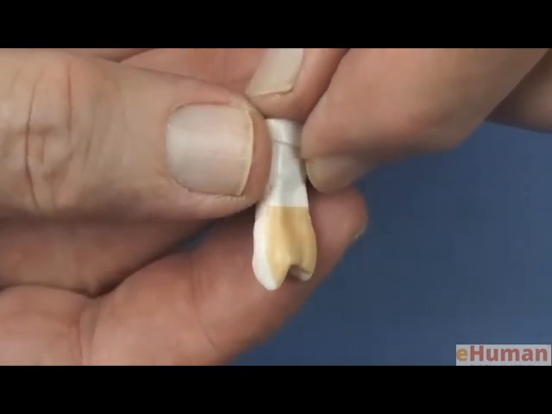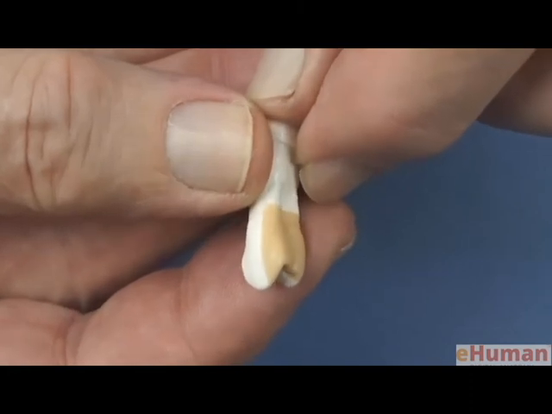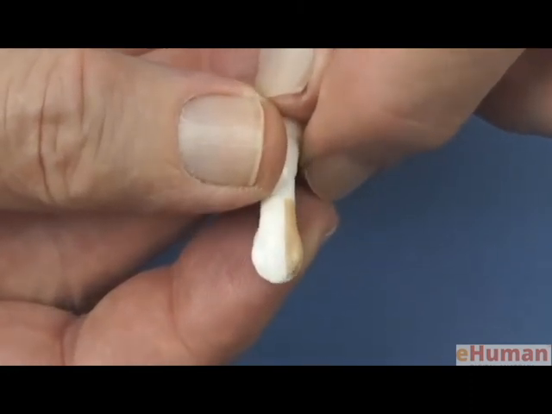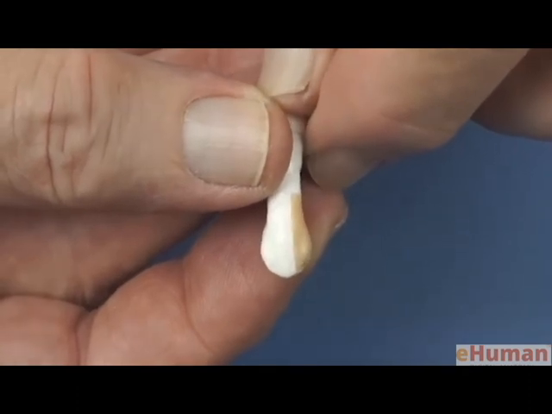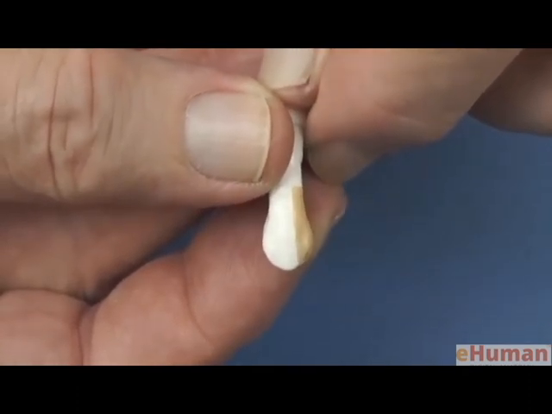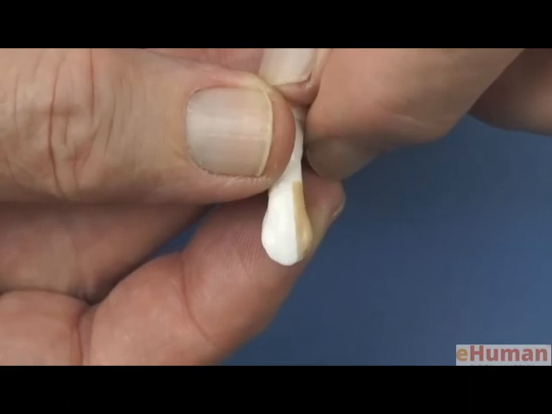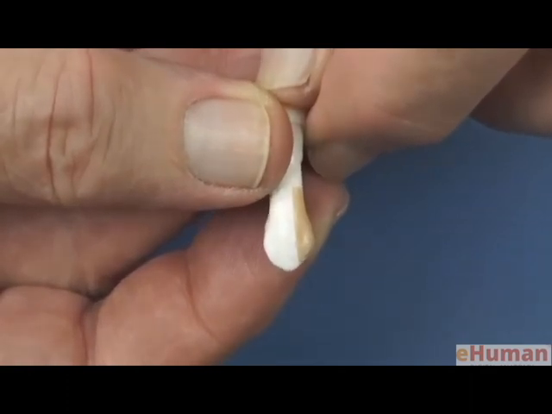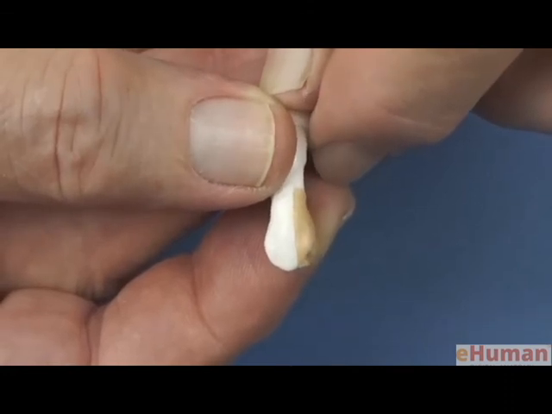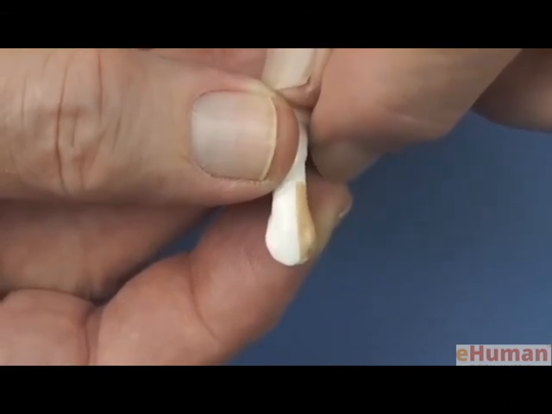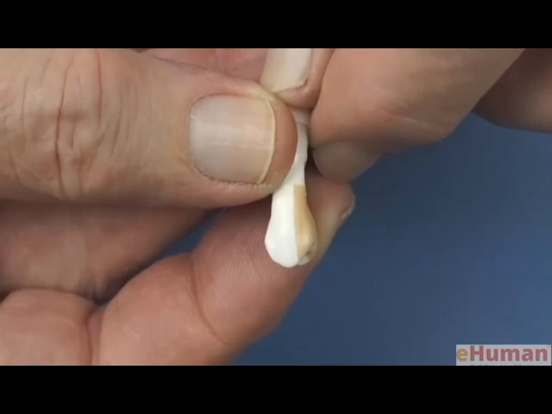And as we come around the facial surface, you can also notice that there's a little bit of a developmental depression on the facial surface of this tooth. So we would call that a facial developmental groove, or because it's a posterior tooth, you could also call it a buccal developmental depression that's separating that center lobe of the tooth with the mesial portion.